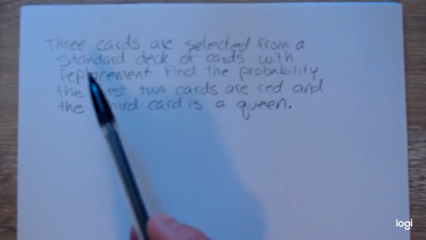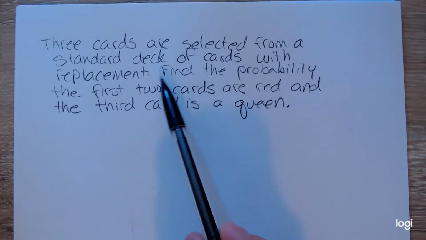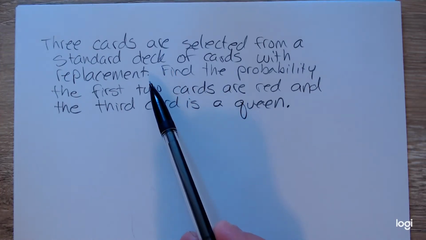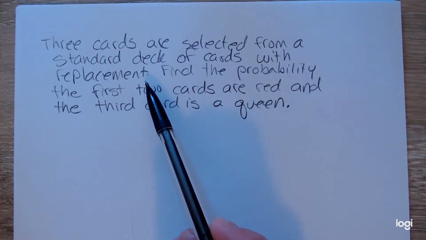So we have 3 cards are selected from a standard deck of cards with replacement. So with replacement means that a card is selected, observed, and put back. When we have sampling with replacement, the sample space is not reduced. So that's important to keep in mind when you're finding the denominator for these types of problems. Are we sampling with replacement or not?